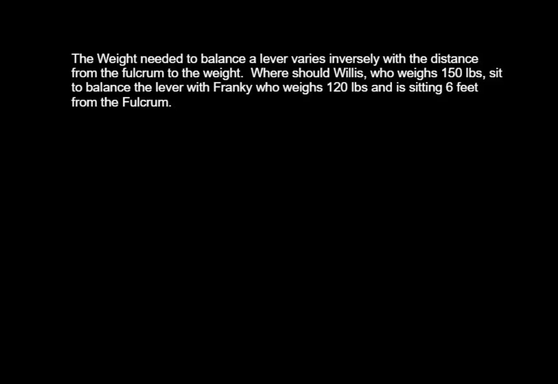Okay, in this example, the weight needed to balance a lever varies inversely with the distance from the fulcrum to the weight. Where should Willis, who weighs 150 pounds, sit to balance the lever with Frankie, who weighs 120 pounds and is sitting 6 feet from the fulcrum? So first off, this is a word problem, or an application problem.